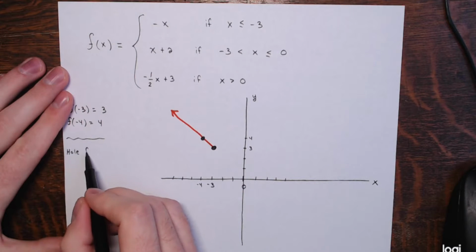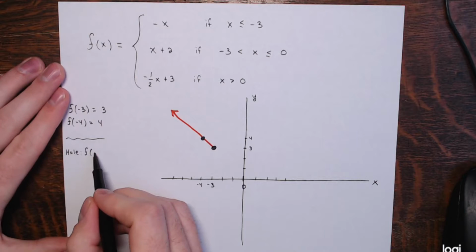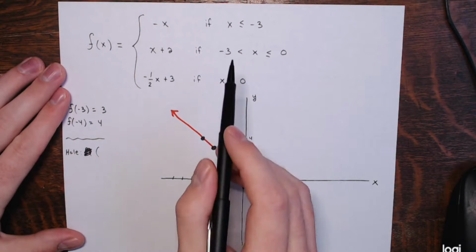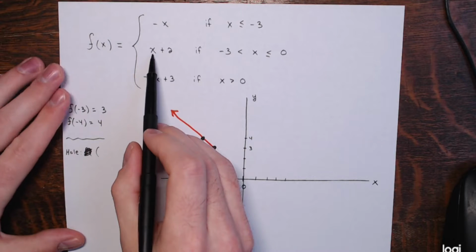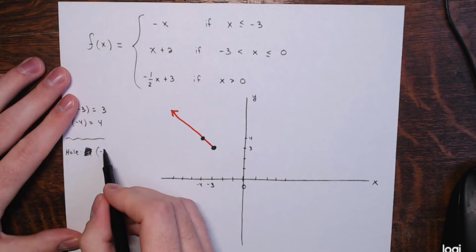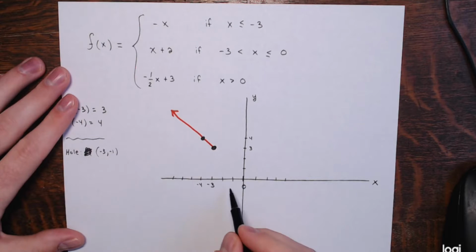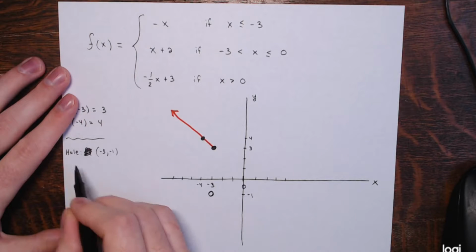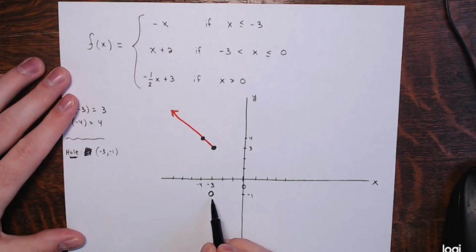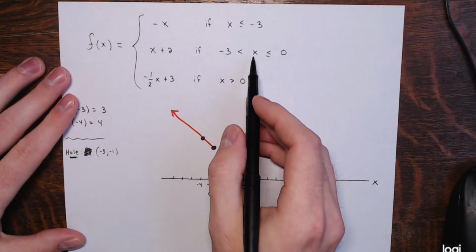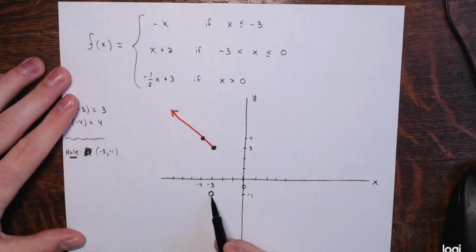I'll just tell you what the hole is. If you plugged in negative 3 here to the second rule, negative 3 plus 2 is negative 1. Negative 3, negative 1, that's where there's going to be an open point on the graph. See, an empty point, a hole. And the reason for that is because negative 3 doesn't satisfy this condition. I just wanted to point out where the piece starts.